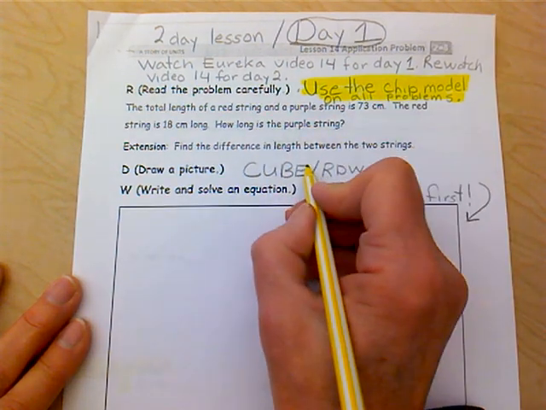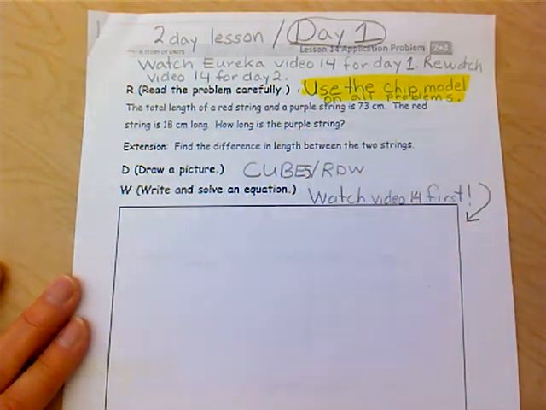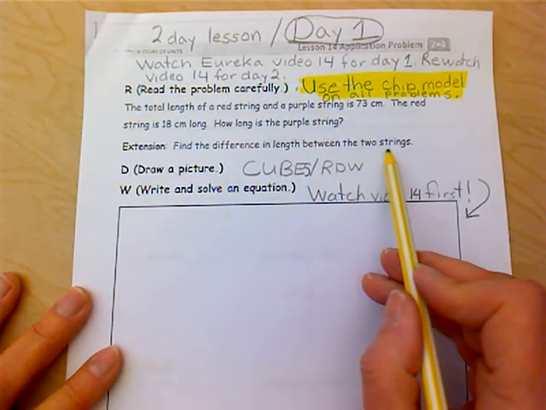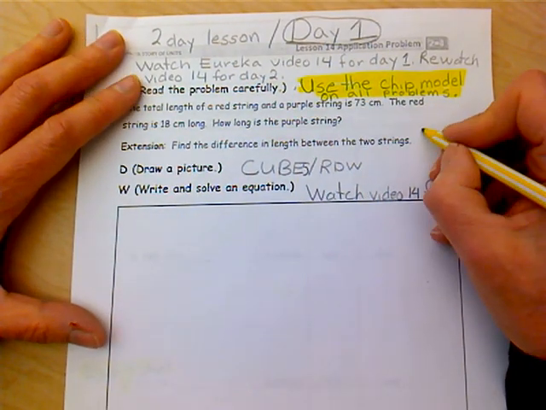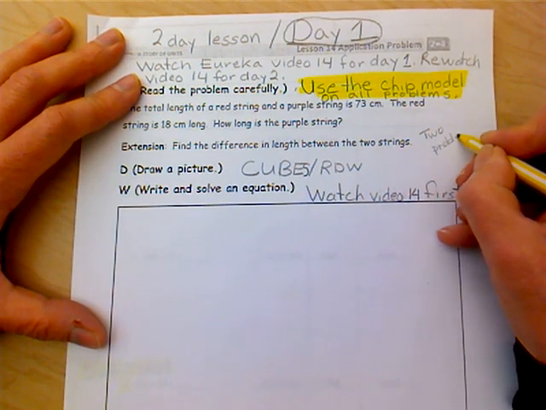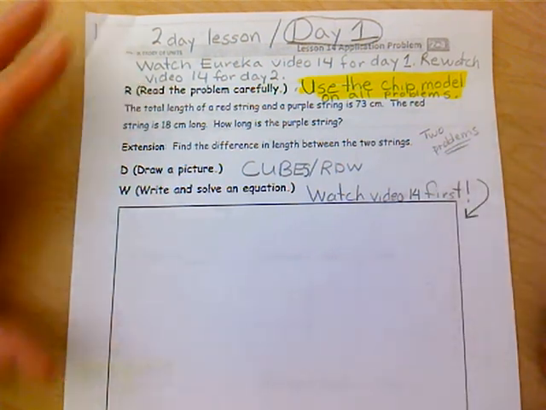Make sure that you use cubes when you're doing that problem, and then you have an extension where you're finding the difference between the 2 strings. So you're really doing 2 problems here. 2 problems. All right, just so you understand that.